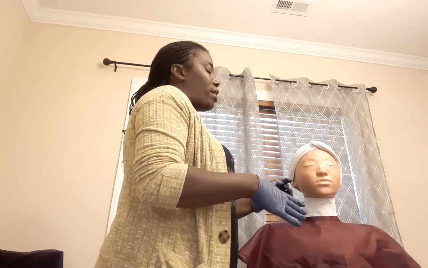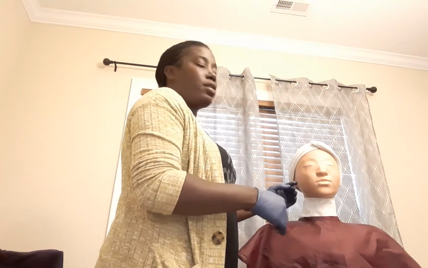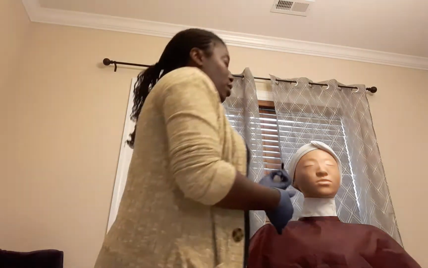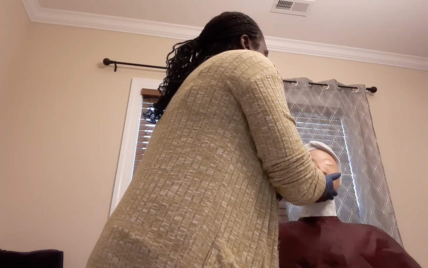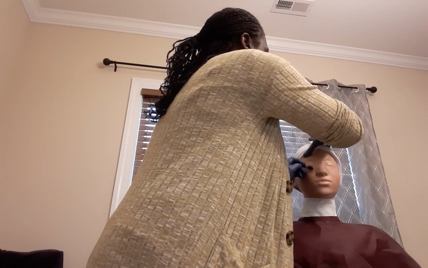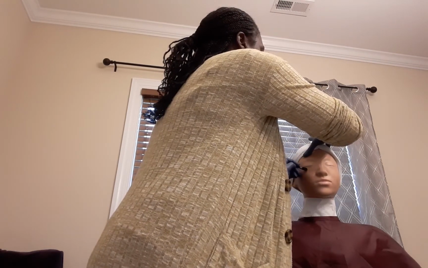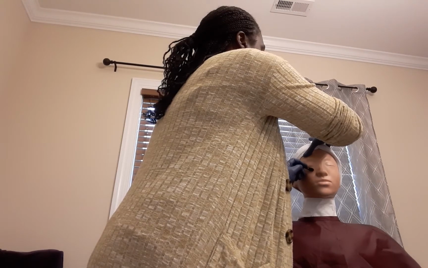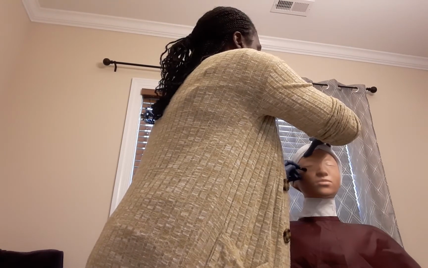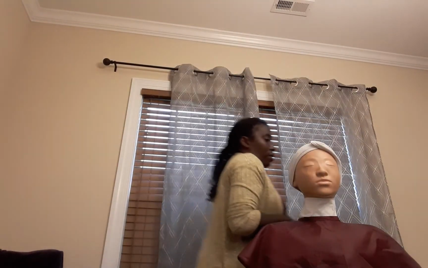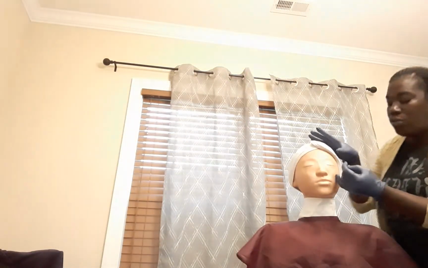This is one way that you can hide blemishes, discoloration. So we're going to place it underneath the eye. And we're going to brace. We're going to move on to the other eye while bracing.